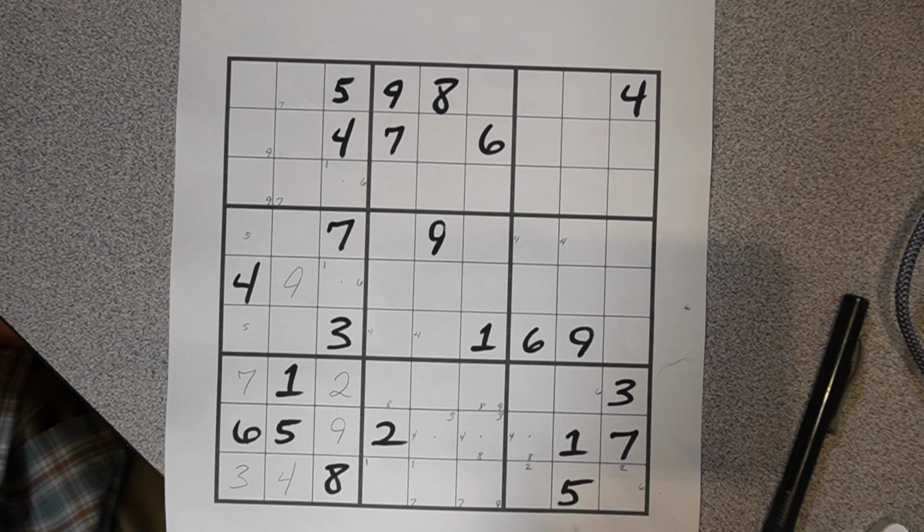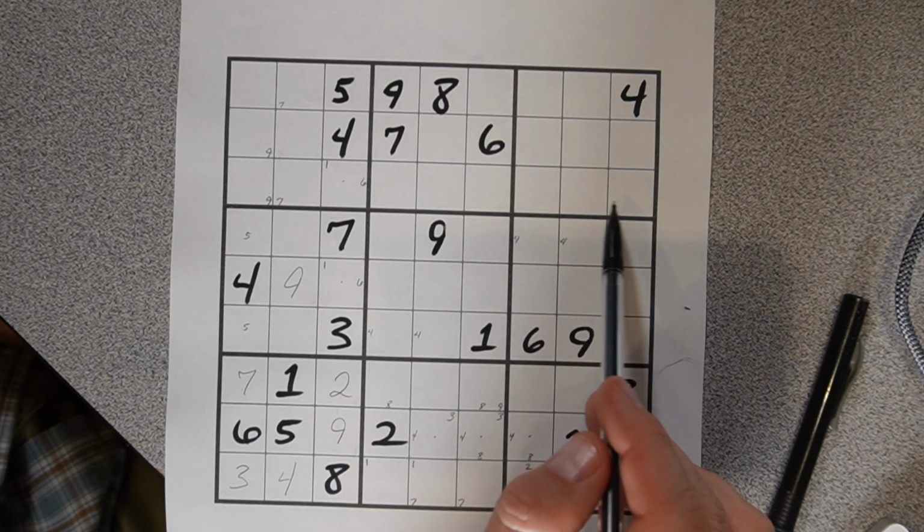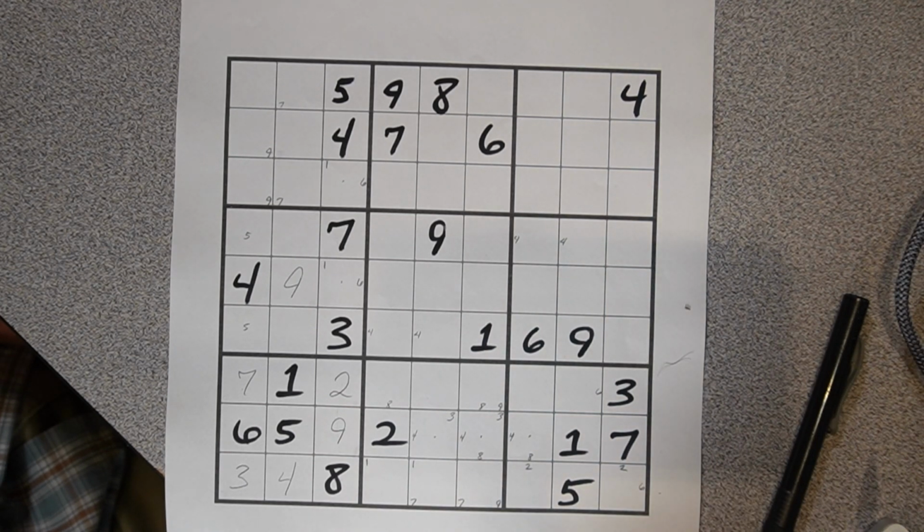Okay, the 6. Six can be there or those 2. 6 is going to be in one of those. They still have a 4 here.